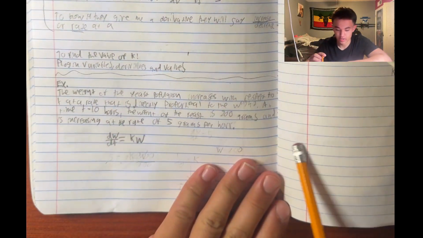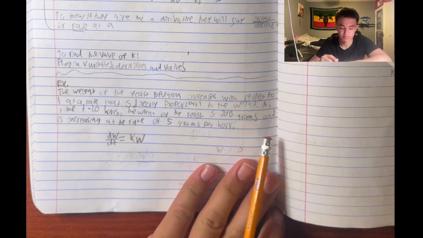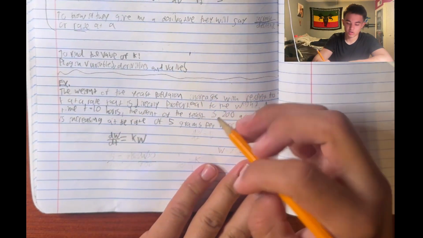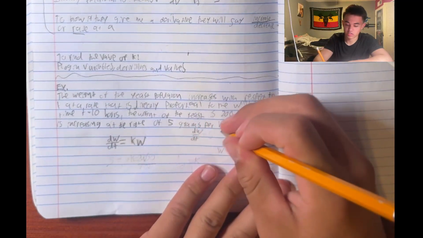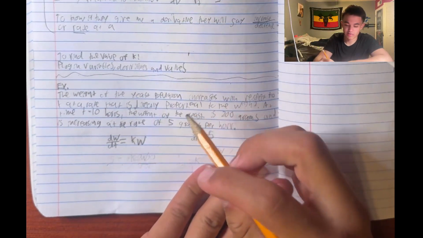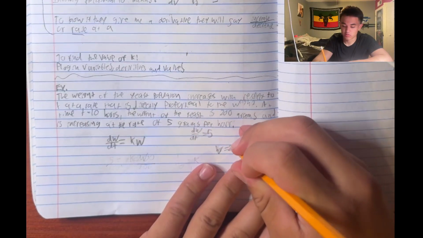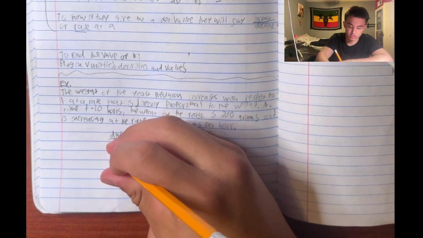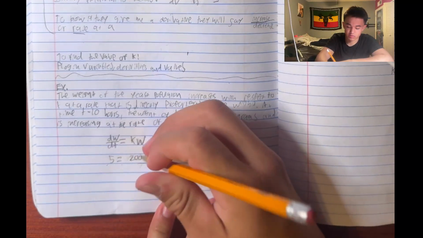So let's see what we've got here. At time t equals 10 hours, the weight of the yeast is 200 grams, and it's increasing at a rate of 5 grams per hour. That means dw over dt is equal to 5, and the weight of the yeast is 200 grams. So weight is equal to 200. Now we can just plug that in. So 5 is equal to 200 times w.